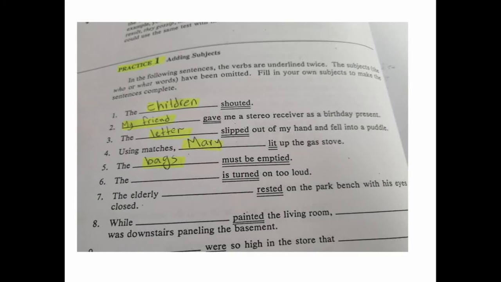Give me a stereo receiver as a birthday present. Suggest anyone who gave you a birthday present. So who gave you a birthday present? My sister, my friend, Susan, Lucy, that girl, whatever you like. So here I suggest my friend.